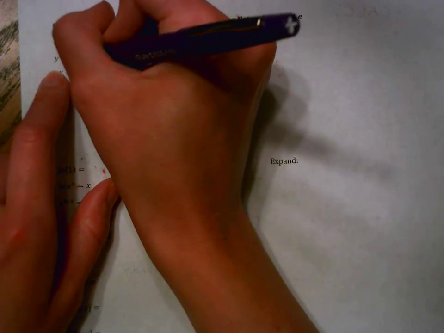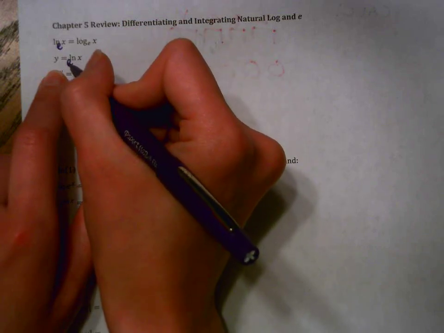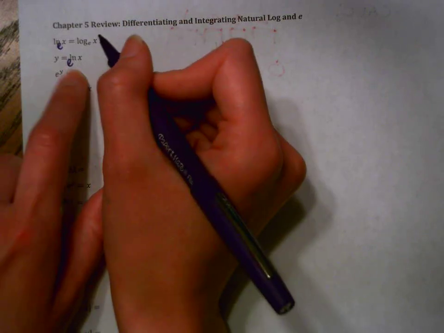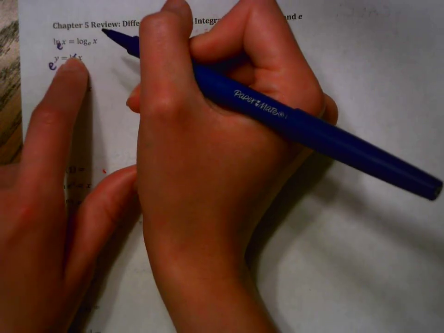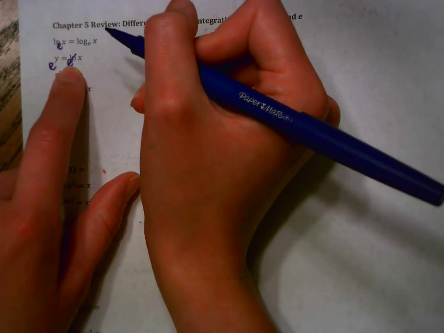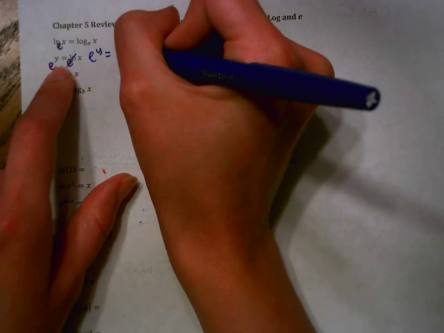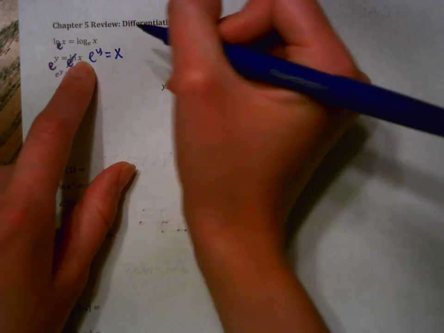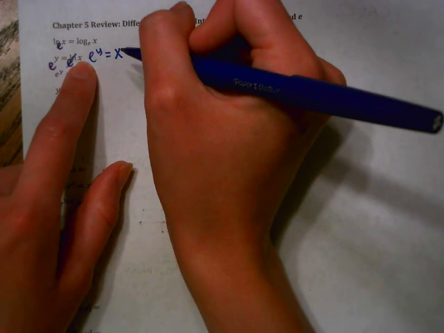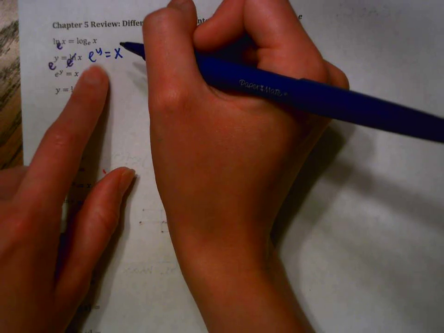Since this is natural log, which is base e, we take e to the power of that natural log. And whatever you do to one side, you have to do to the other. So these would cancel when this is the same base and it's being raised to that same base. Then you're left with e to the y equals, these cancel, and you're left with just x. So x equals e to the y. So that is one way you could go.